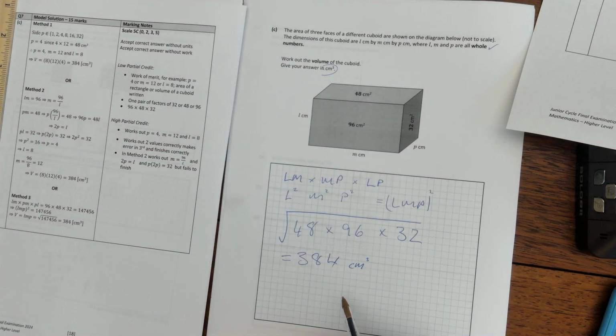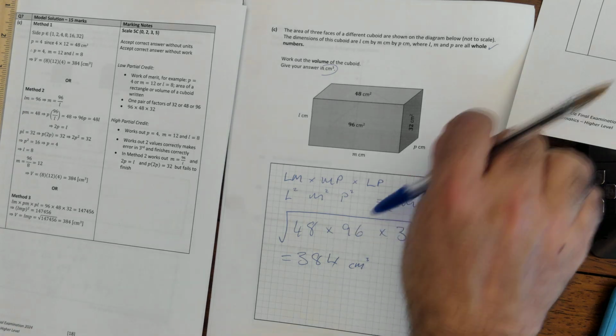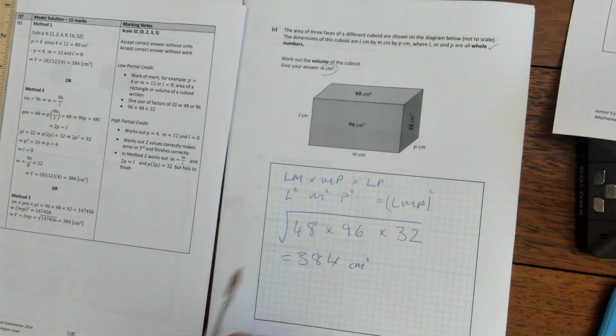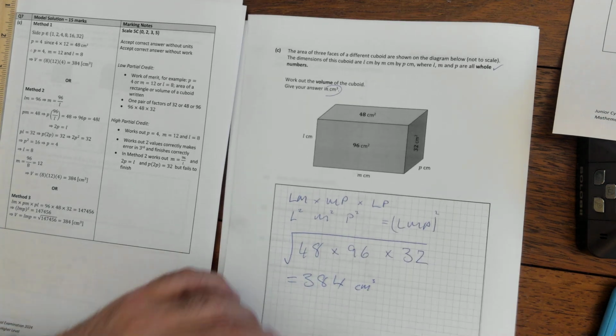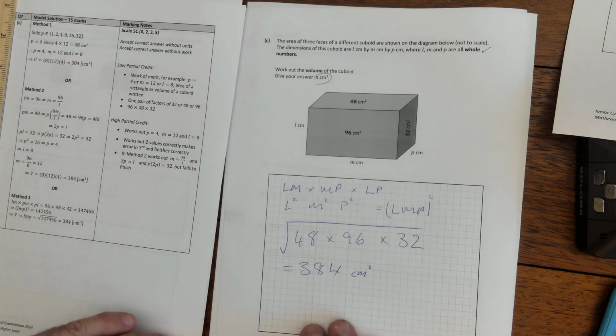So by all means you can use any of these 3 methods, but the third method is the one we favored today. Okay guys, see you in the next one. Or have I got more work to do? I don't think I do. No, that's it. Going on to question 8 next. See you in the next one.